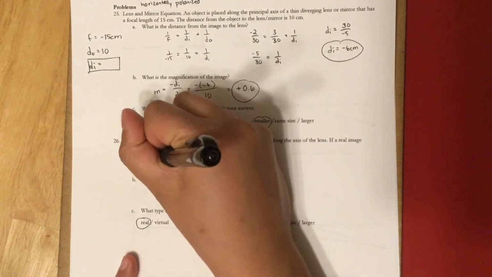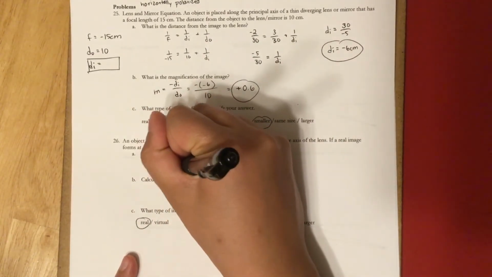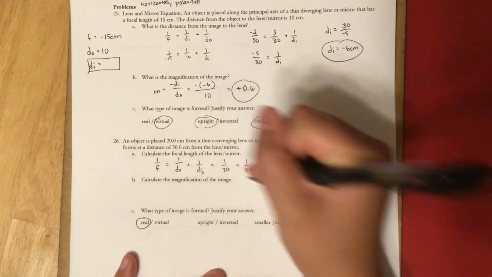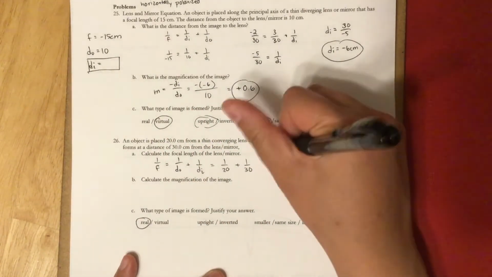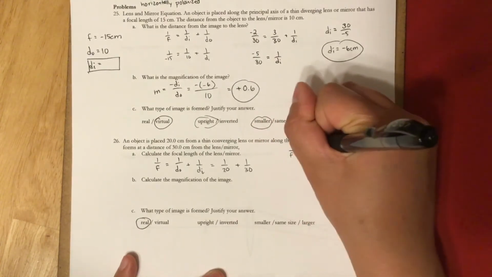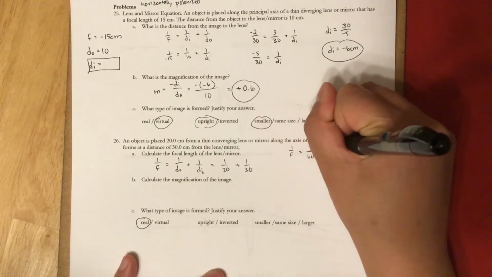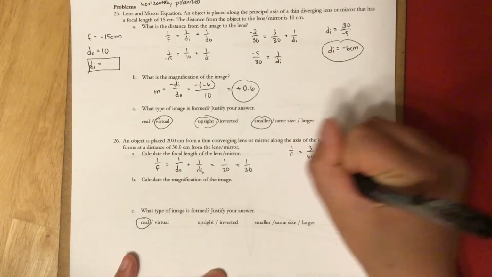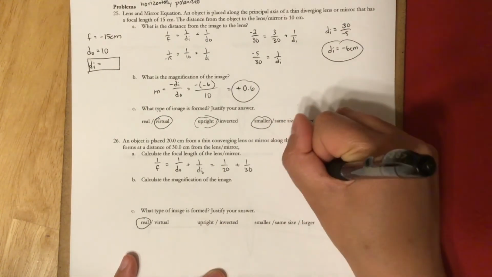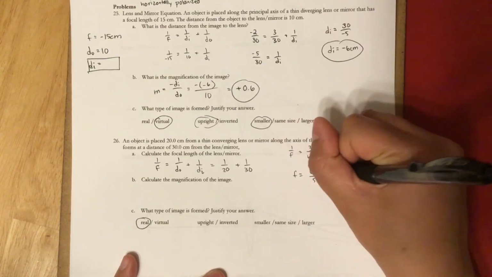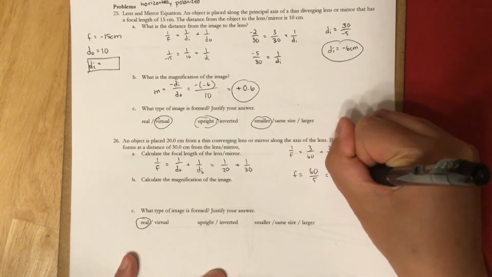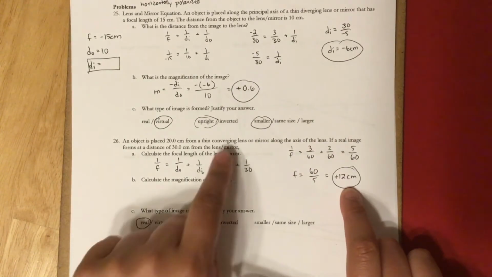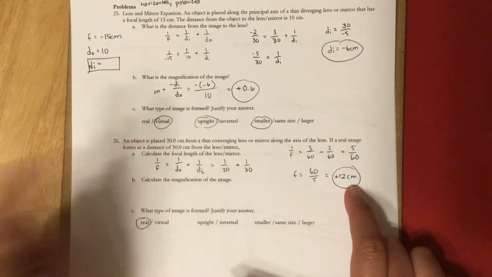Let's calculate the focal length. DO is 20. DI is 30. Least common denominator is 60. So that's 1 over F is equal to 3/60 plus 2/60 or 5/60. Inverse that. F is 60 over 5. F is 12 centimeters. I expect this number to be positive because the focal length for a converging device is a positive number.